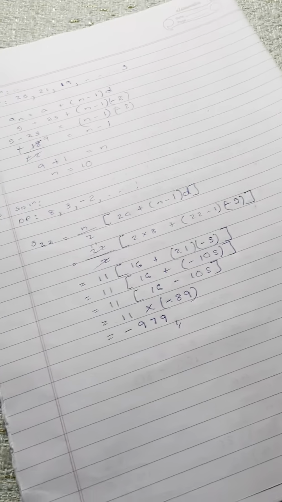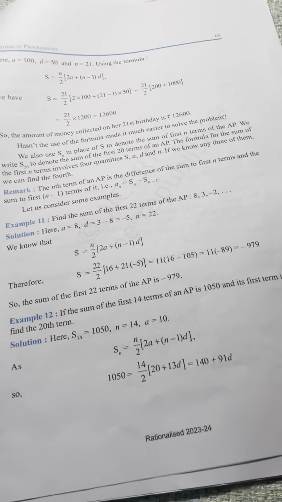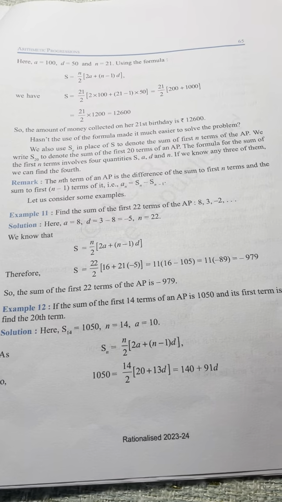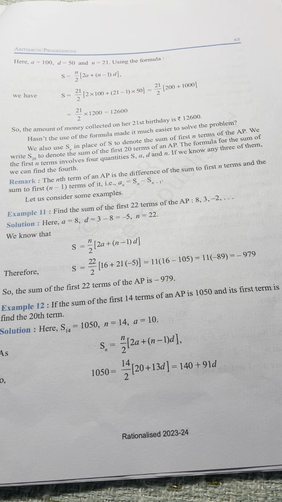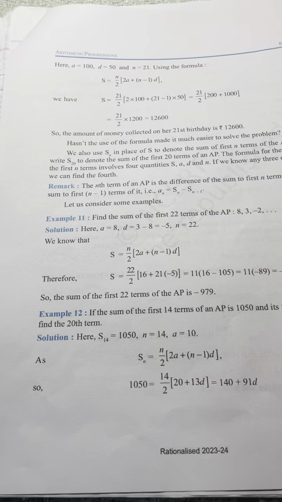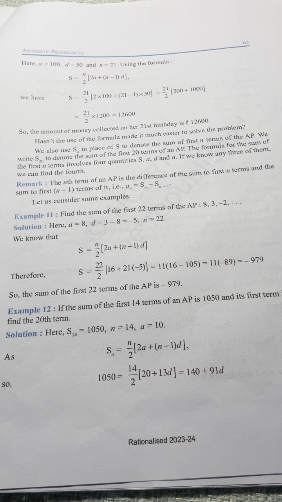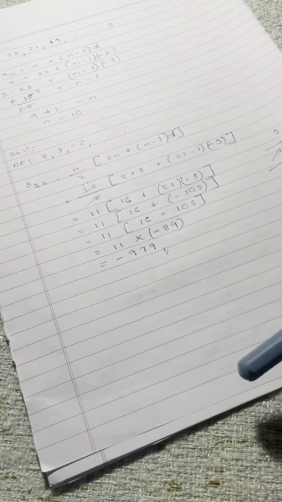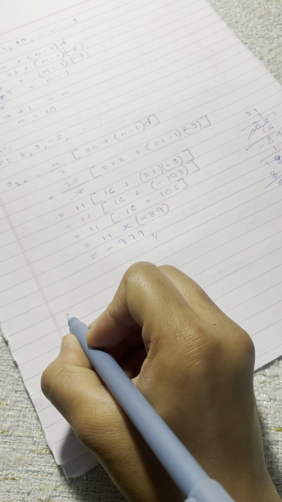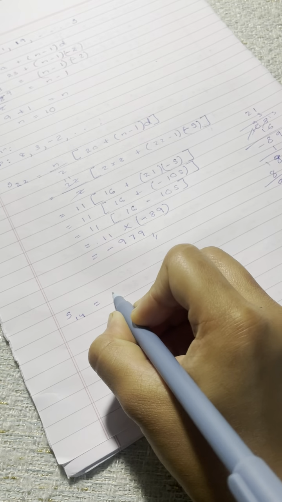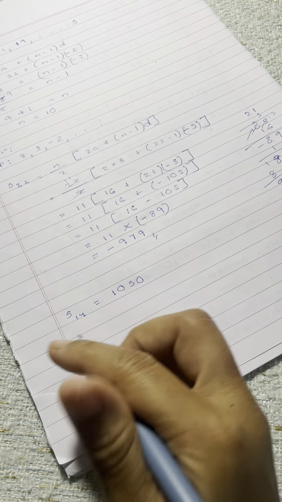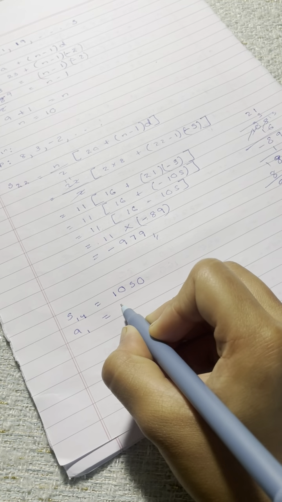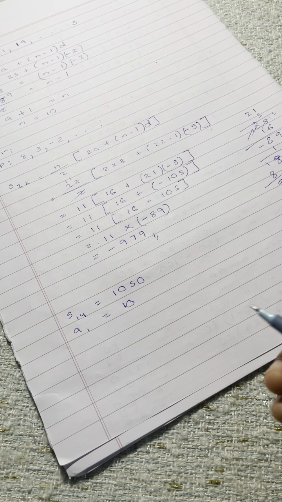Okay, next is number 12. If the sum of the first 14 terms of an AP is 1050 and its first term is 10, find the 28th term. The sum of the first 14 terms is 1050 and the first term a is 10.